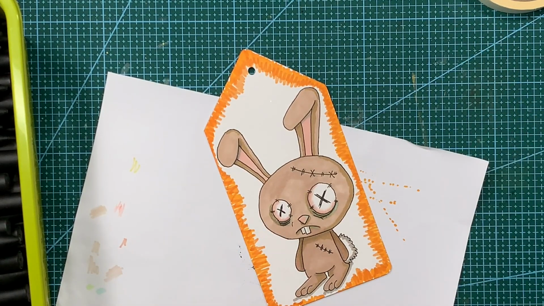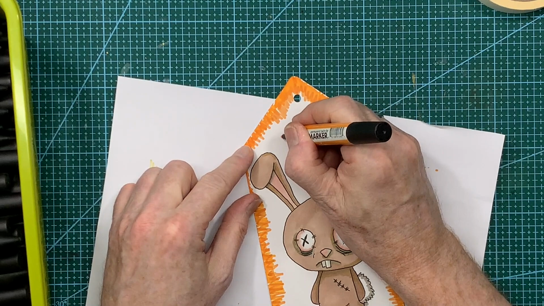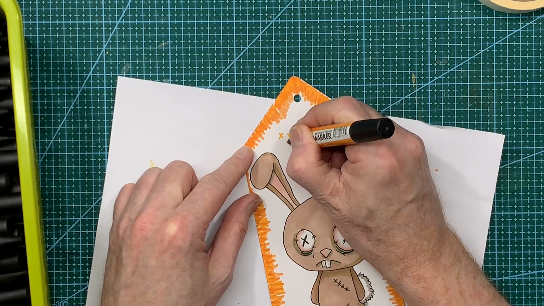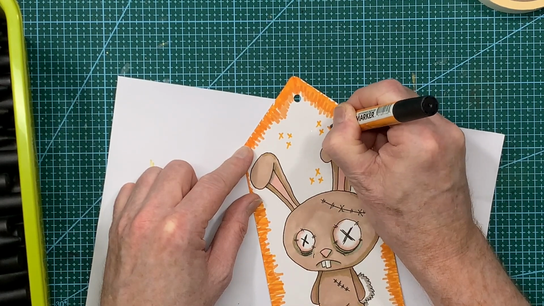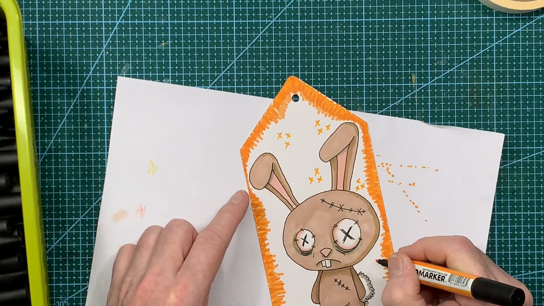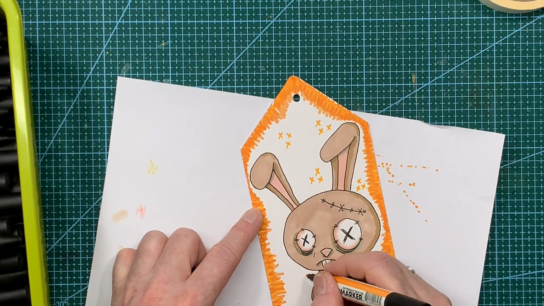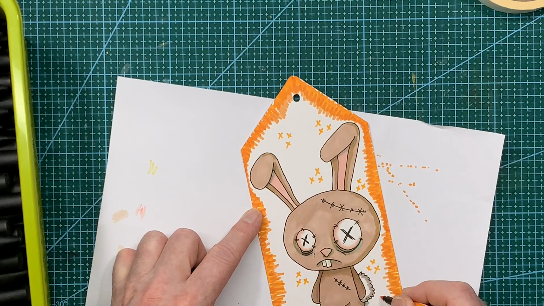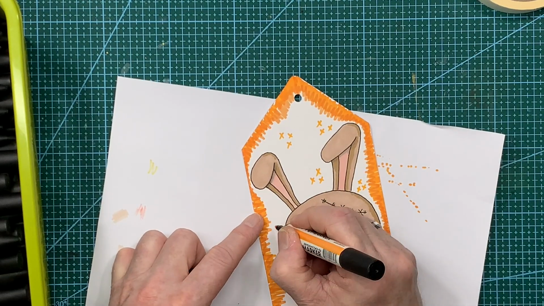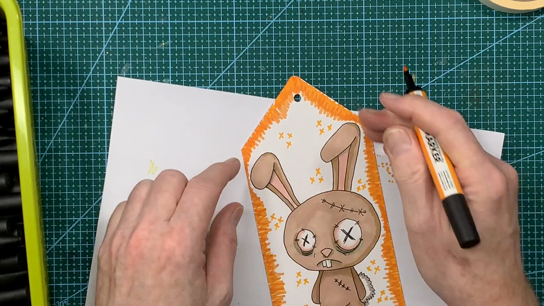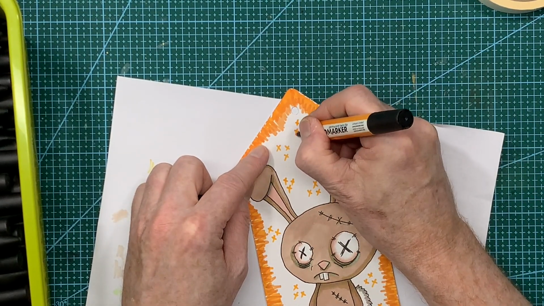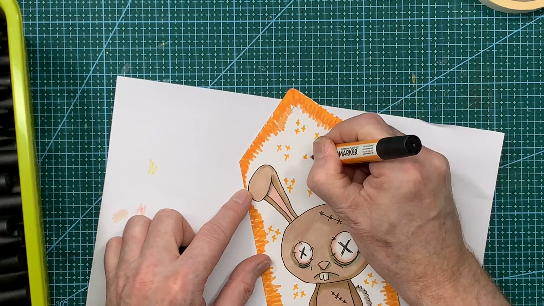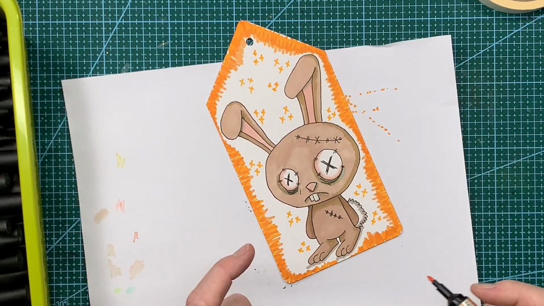And then let's add in some little doodle crosses. Just for additional interest in the background. Which is a particularly useful little technique if you haven't got a particular stencil, you know, you don't want to get your stencils out.